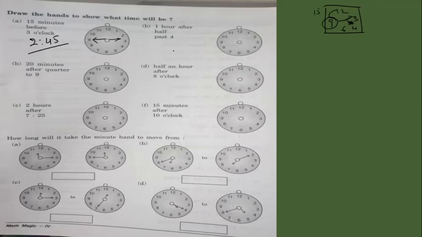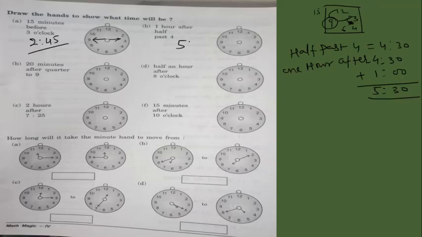1 hour after half past 4. Look here. First, half past 4 means what? 4:30. And 1 hour after this. 1 hour after 4:30. So add 1 hour to this. It is 5:30. So you have to draw here 5:30. So the hour hand is between 5 and 6 and the minute hand is on 6.